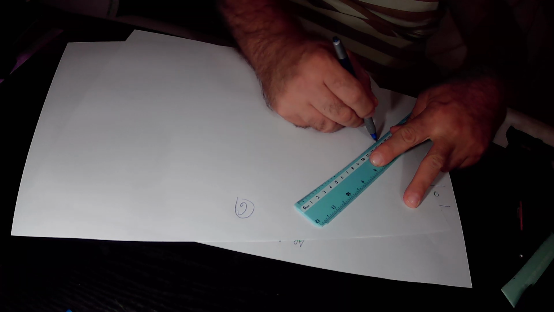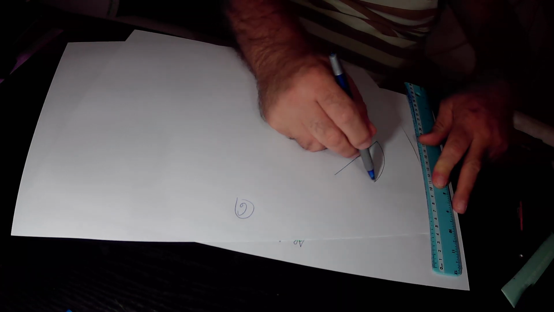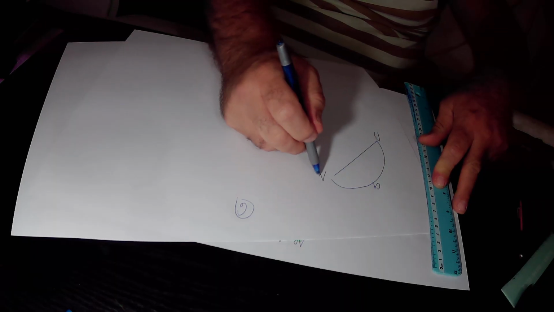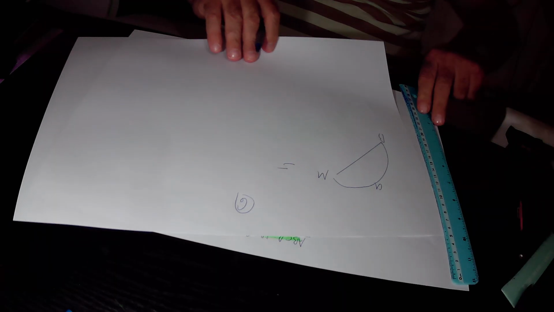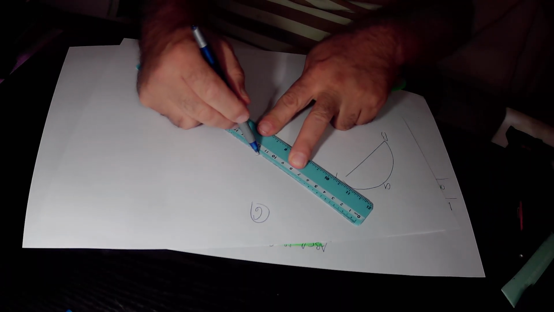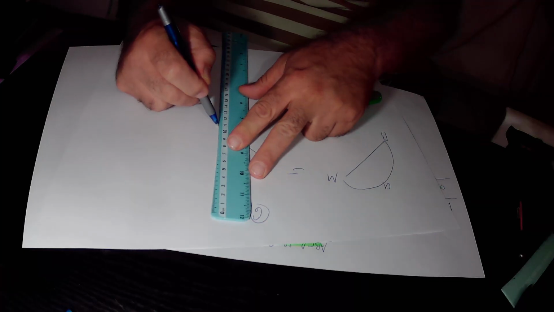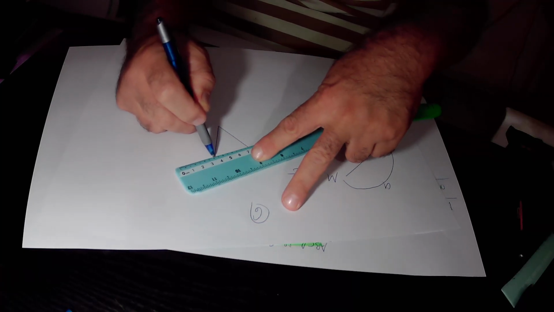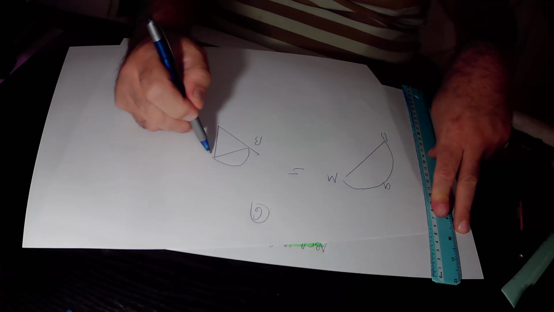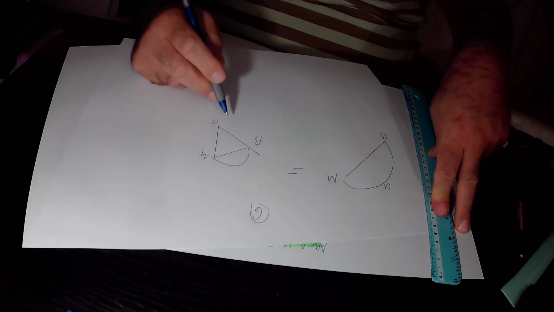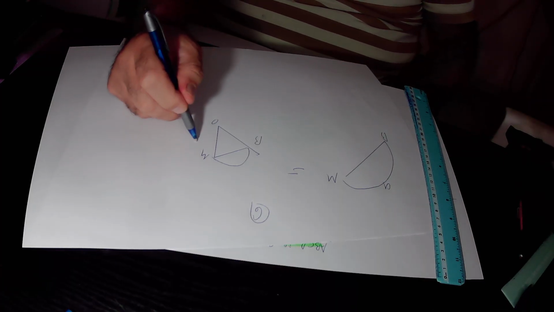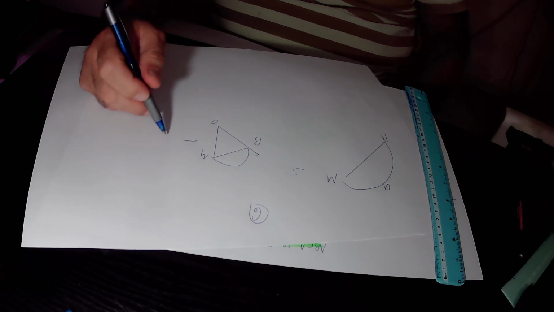So, the area of the upper segment BUM is equal to the area of sector BOM, this is sector BOM, minus the area of triangle BOM.